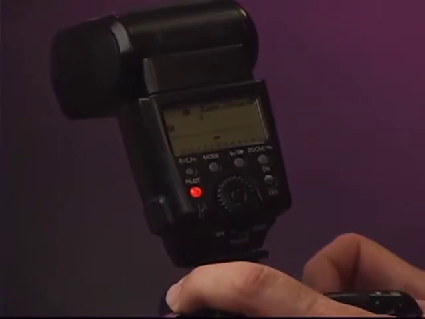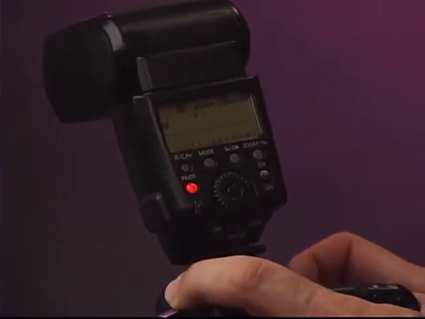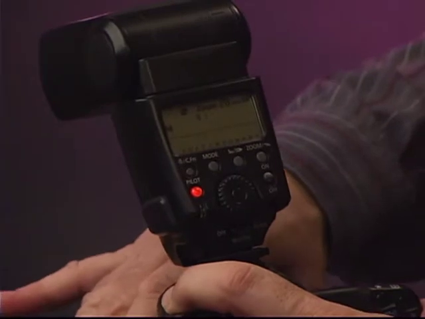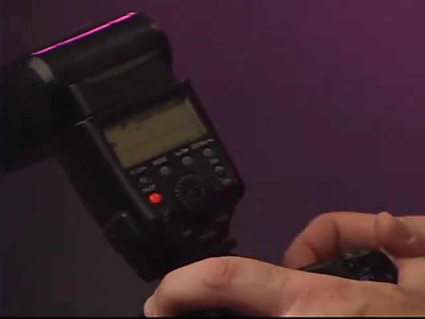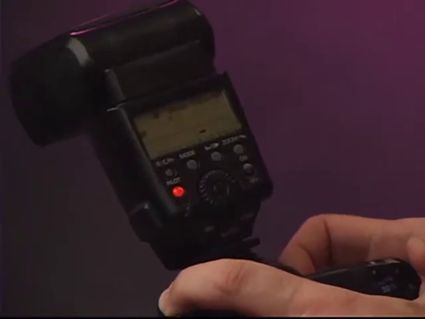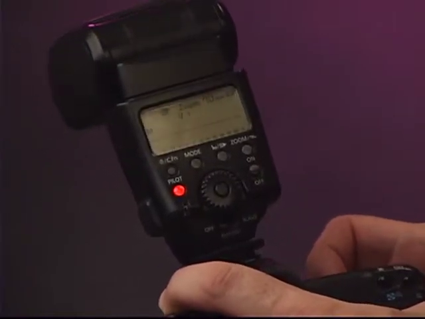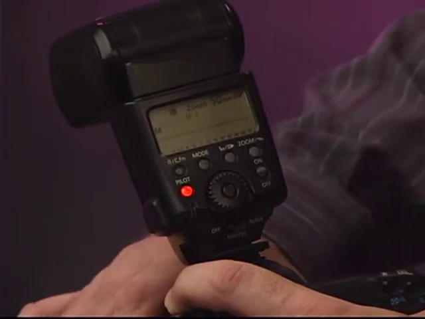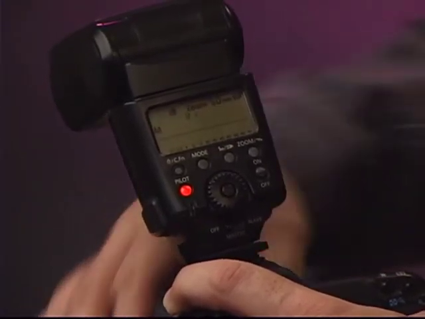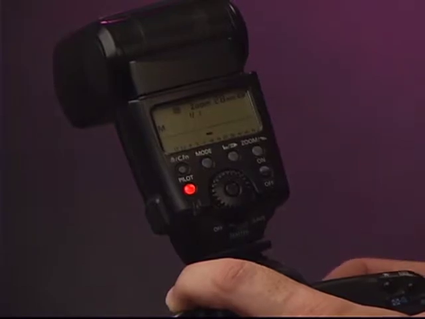So for example, it reads right there 28 millimeters. If I zoom my lens in, notice how that reading changes to match where I've zoomed. Now it's at 70 millimeters, and it will track everywhere that I zoom. Well, that's a problem, and that's a feature we're going to need to turn off.